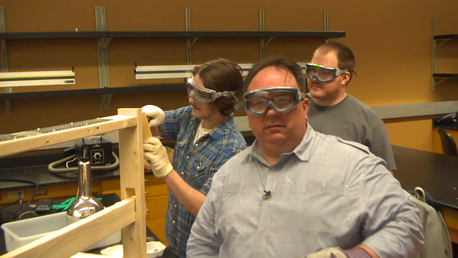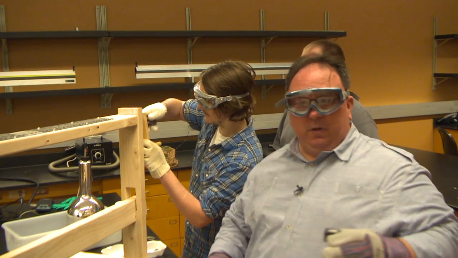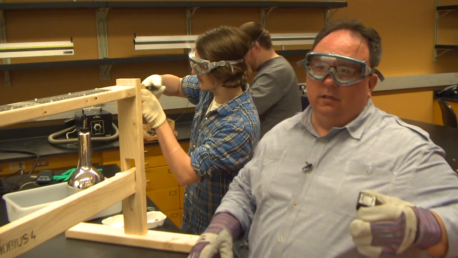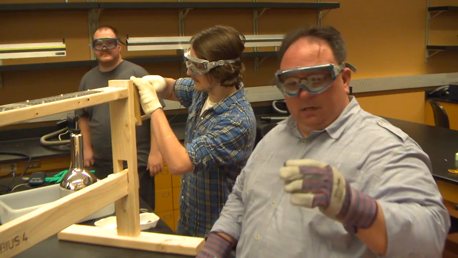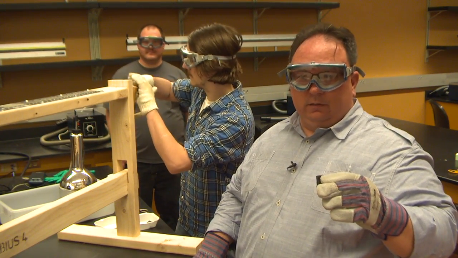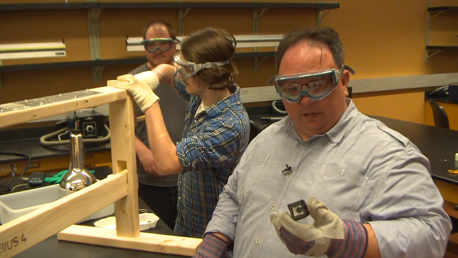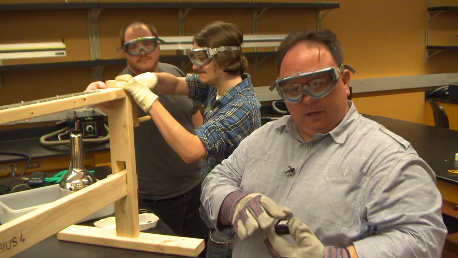Okay, welcome back to our demonstration. As you recall, the superconductor warmed up very quickly and lost its superconductive properties. To fix that issue, we created a reservoir with polystyrene.